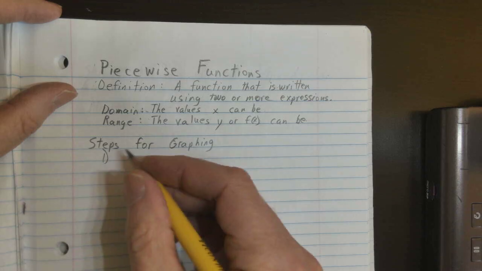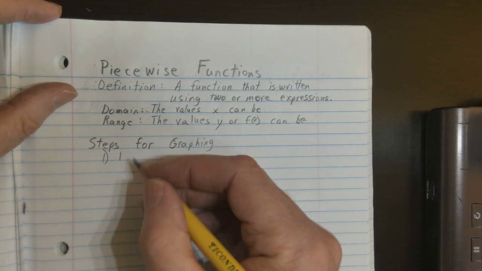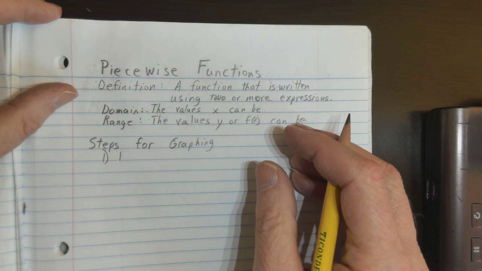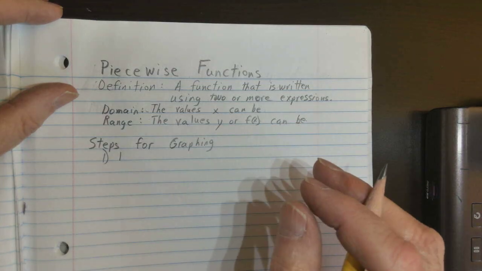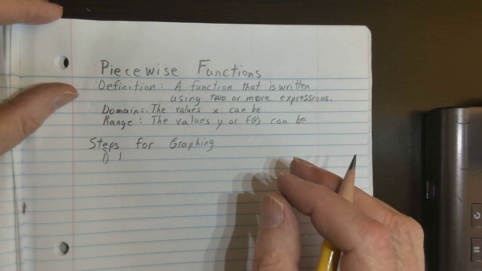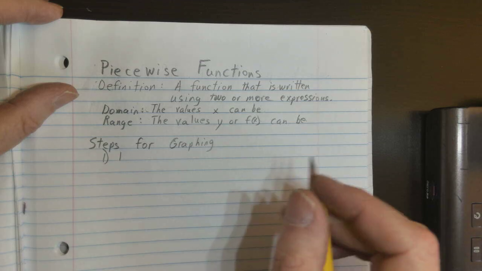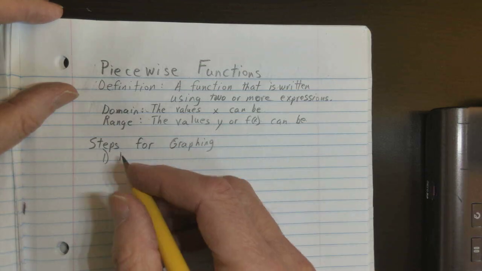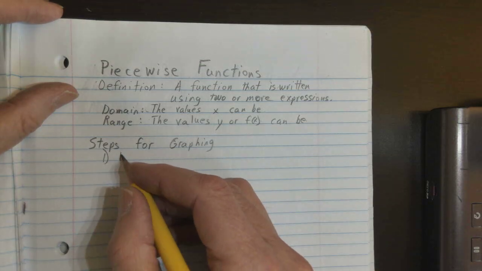But step one, you will see if x is less than -2, or if x is greater than -2 and less than or equal to 3, or something like that. You're going to see inequalities involved.